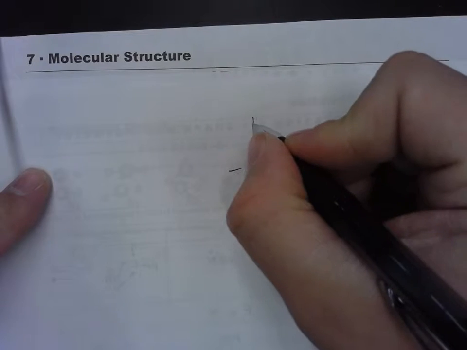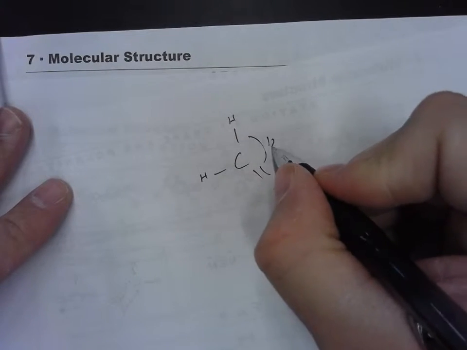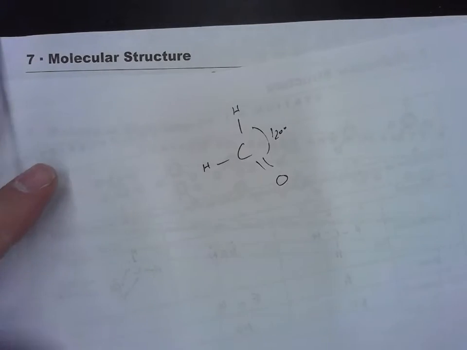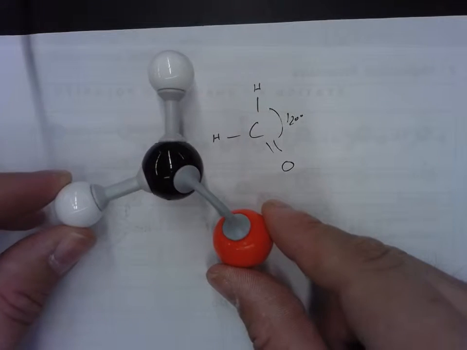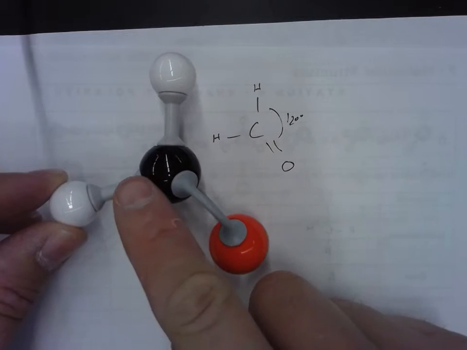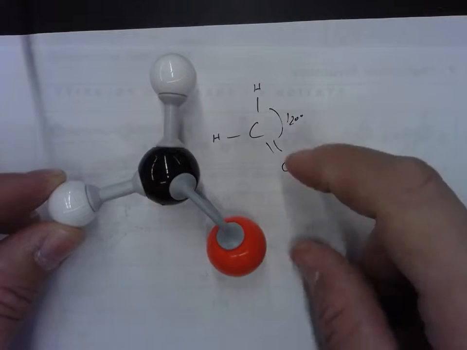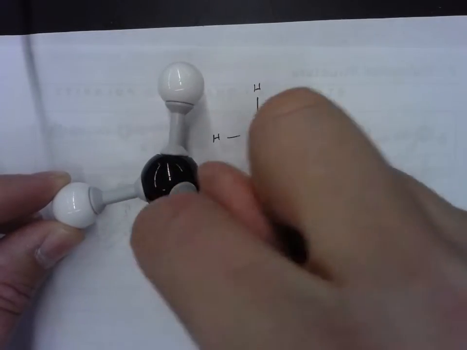H and H. If I were to do the model of this, it would be 120 degrees. You know what? Let me just do the model and I'll show you. CH2O. There it is right there. Looks a lot like this. There's your double bond, and then there's your single bond to two hydrogens. This angle right here is 120 degrees. 120 and 120, roughly.